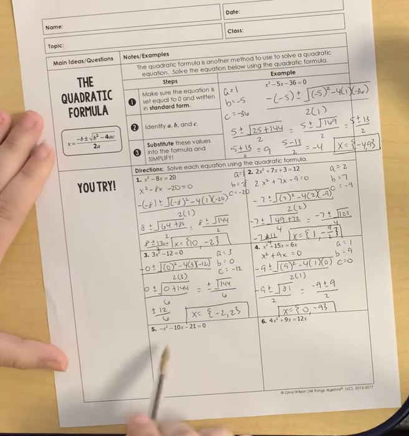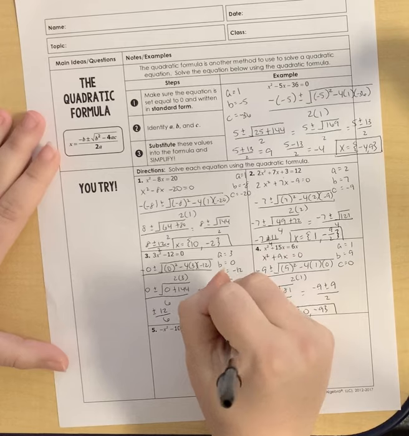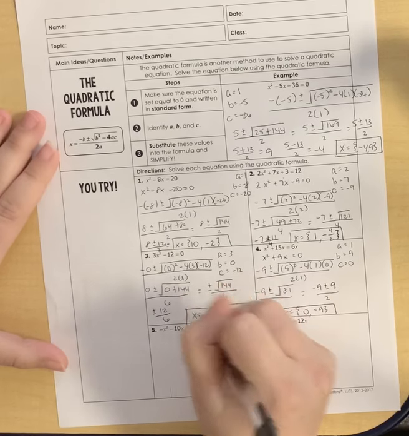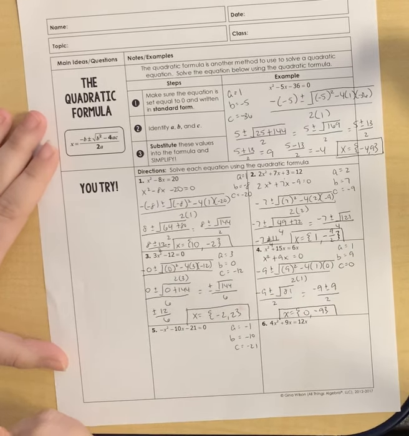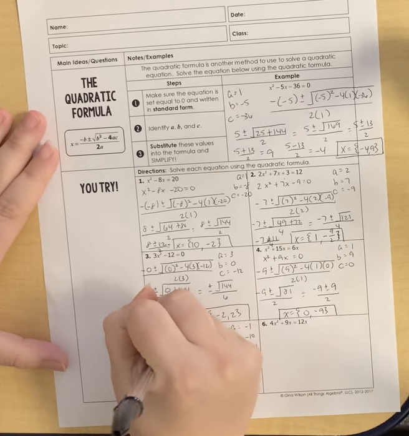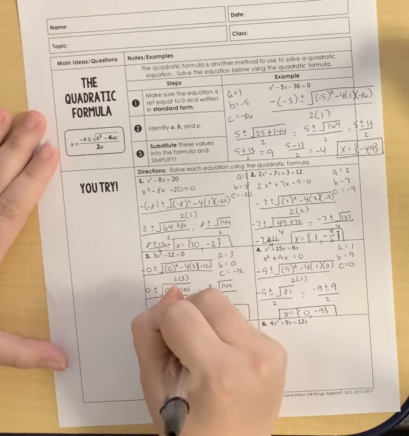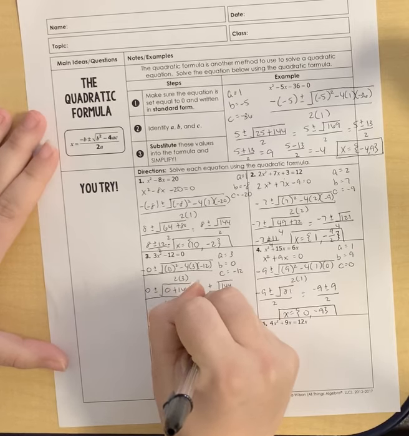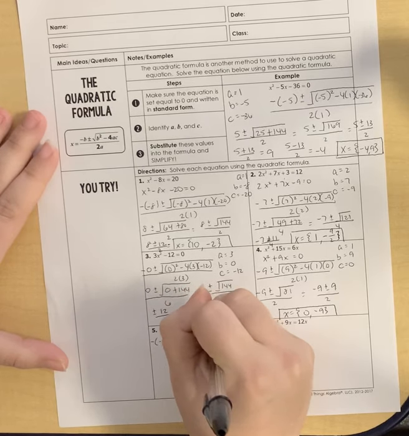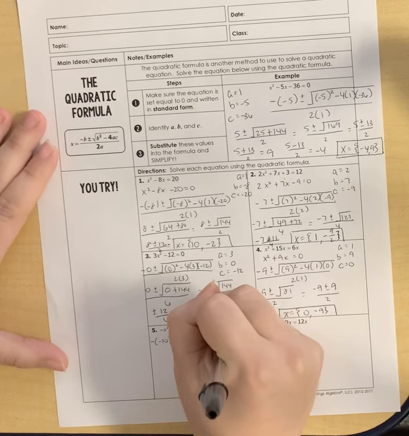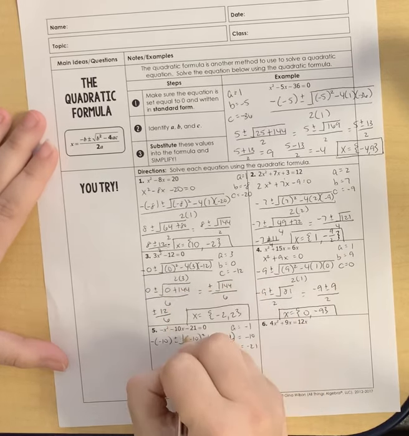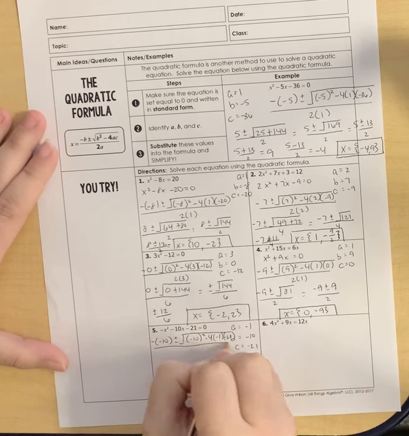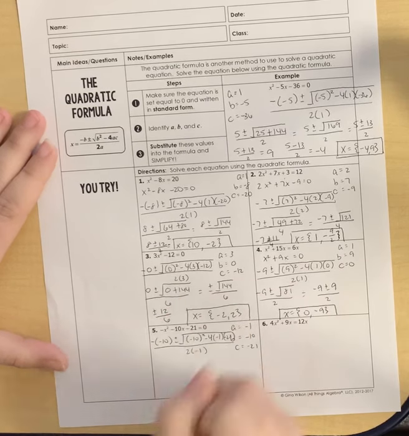Okay, 15. It's already in standard form. Our a is negative 1. Our b is negative 10. And our c is negative 21. So we have negative times negative 10 plus or minus the square root, negative 10 squared minus 4 times negative 1 times negative 21. And that is over 2 times negative 1.